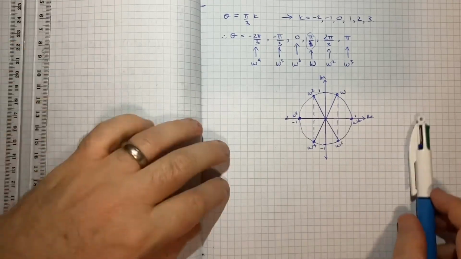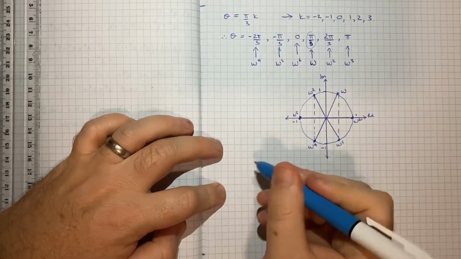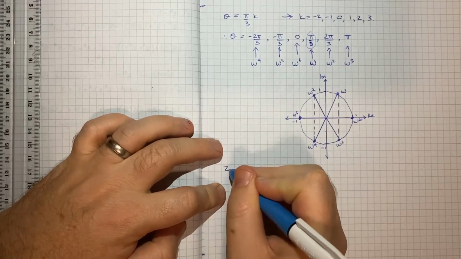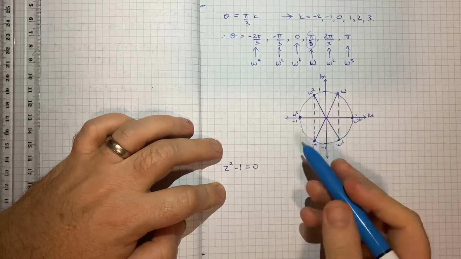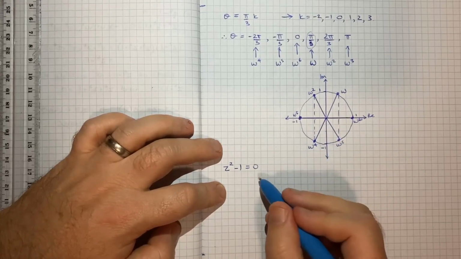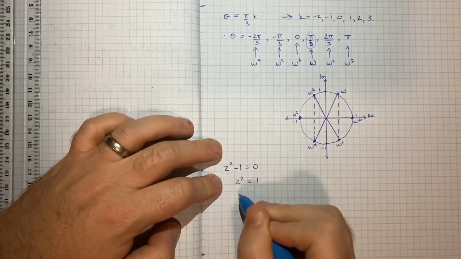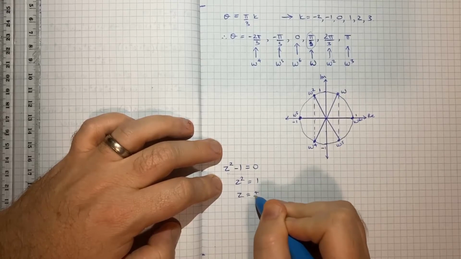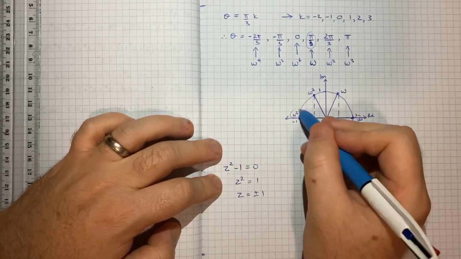And now what we can do is, if we can pinpoint the roots of z squared minus 1 equals 0, whatever's left will be the roots of z to the 4 plus z squared plus 1. So this is fairly easy. z squared will be equal to 1, so z will be equal to positive or negative 1. So that's going to be w to the 6 and w cubed.